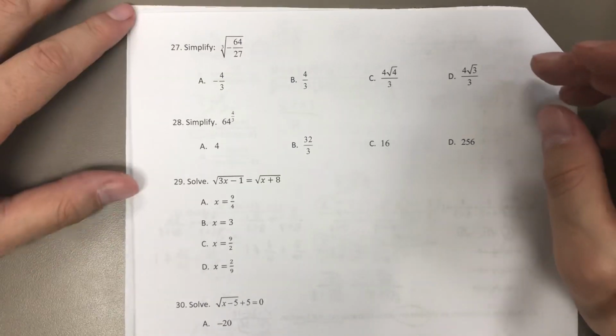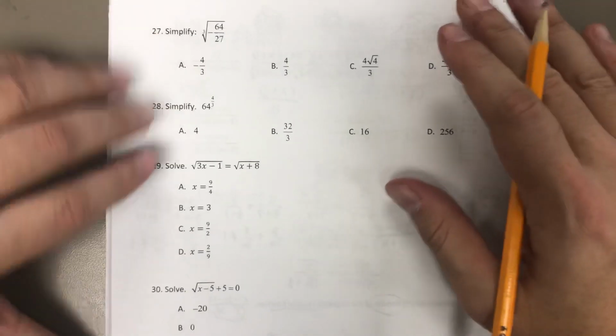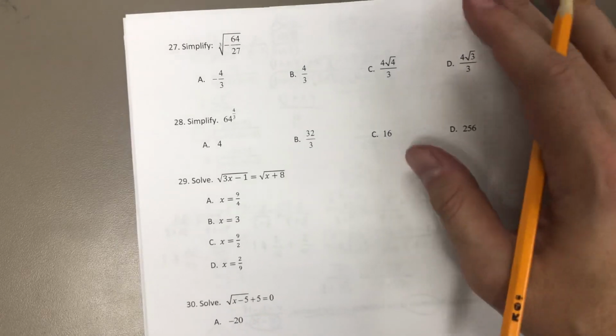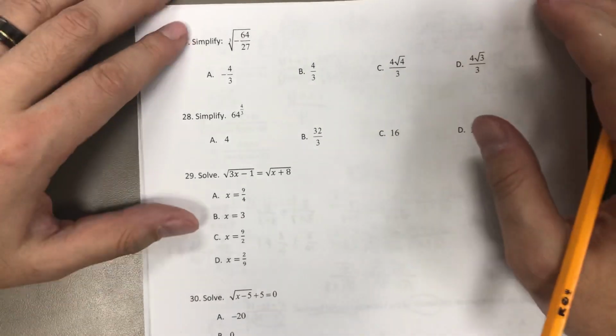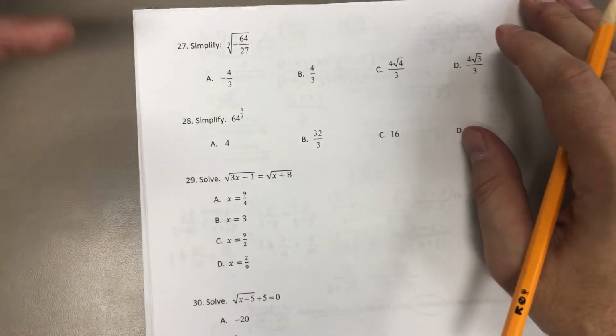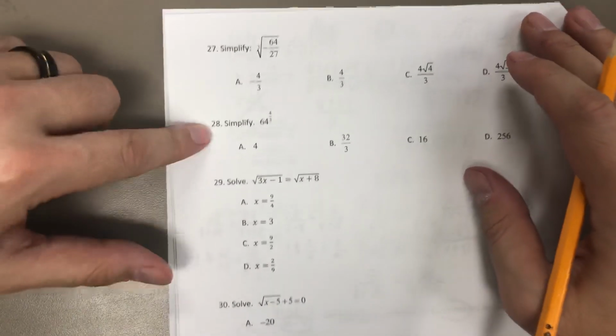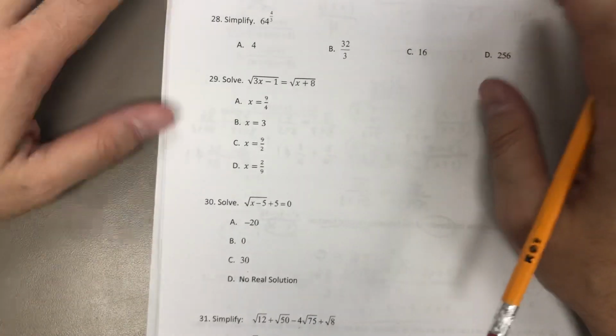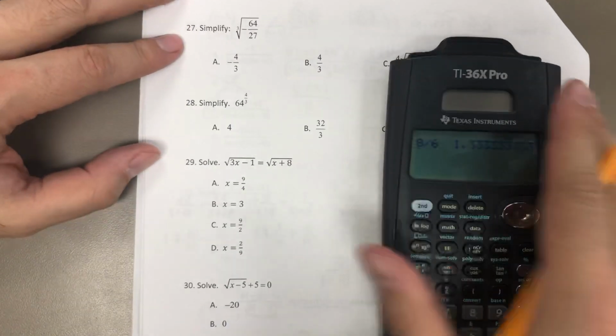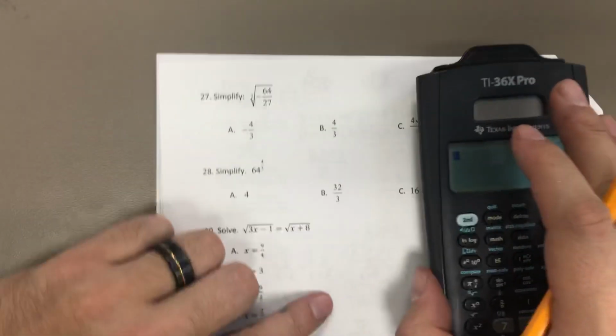Okay, so a good chunk of this can be done on your calculator, so I'm not going to pretend that it can't, and I'm just going to show you how easy it is to work on these. Anytime it says simplify or solve, a good chunk of it can be done just using your calculator. Let me show you how.